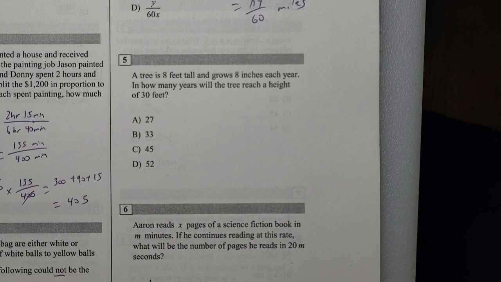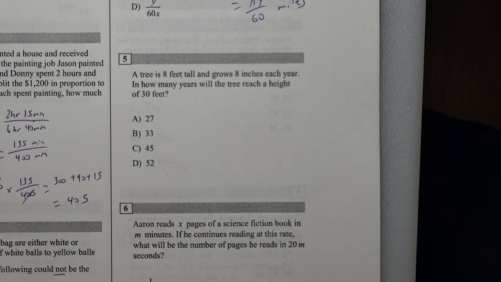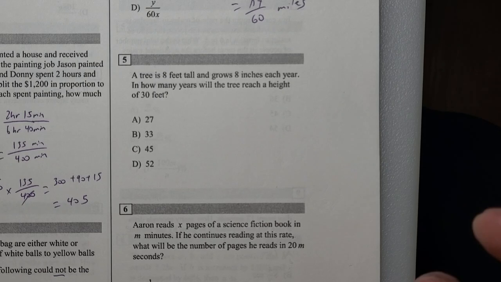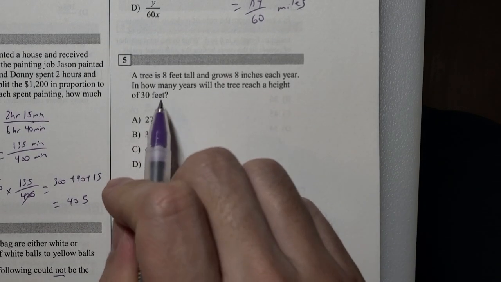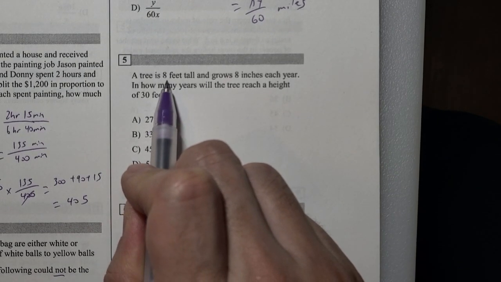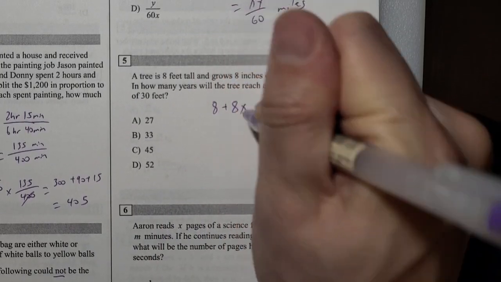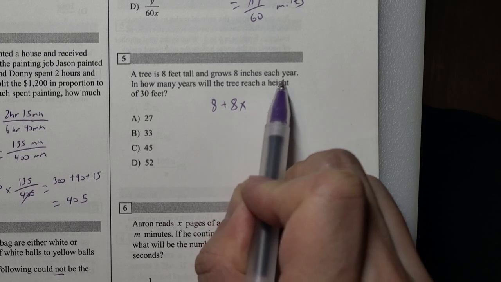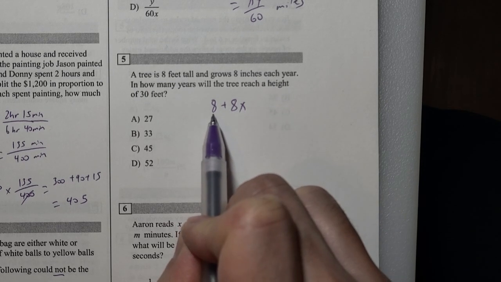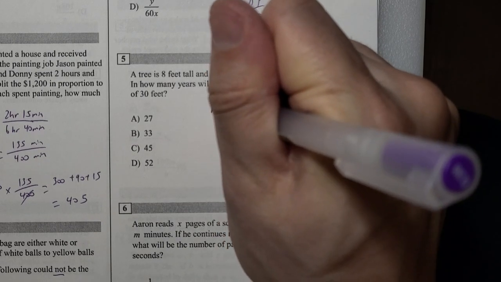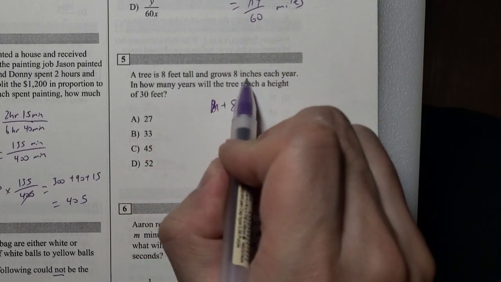A tree is 8 feet tall and grows 8 inches each year. In how many years will the tree reach a height of 30 feet? So there's probably a lot of ways you can approach this. You could just use a linear model, right, over here. It's initially 8 feet, and then it grows 8 inches each year. So let's say each year is X. So when no years pass, X is 0, you have the initial 8 feet. Actually, we got to be careful with the units because this is in feet, this is in inches.